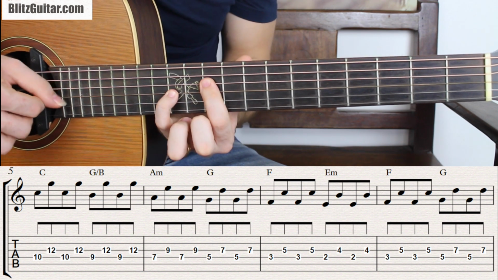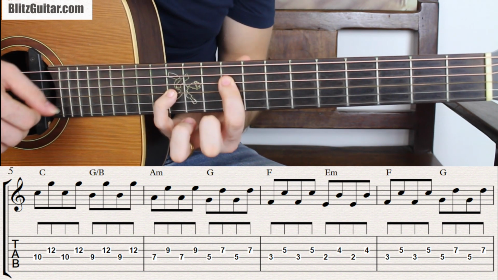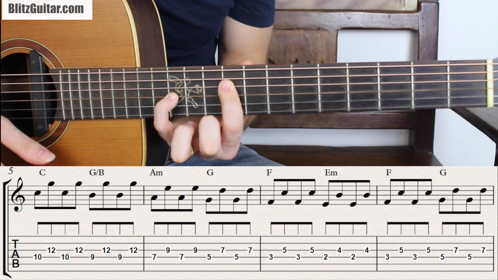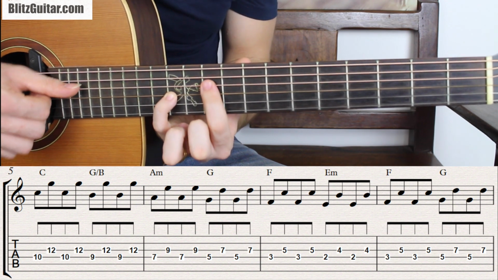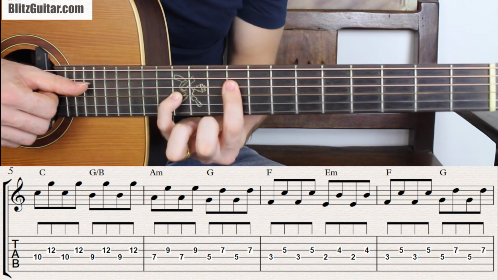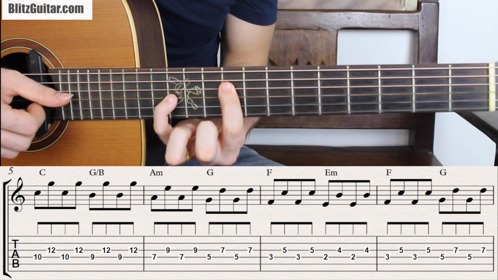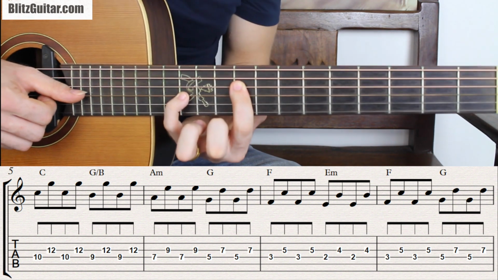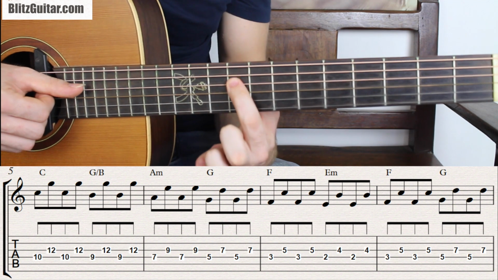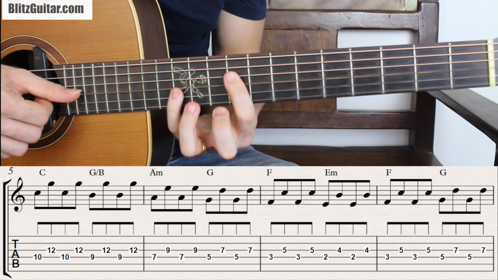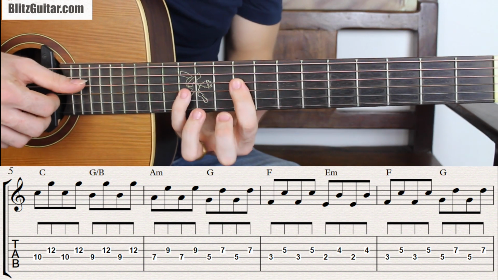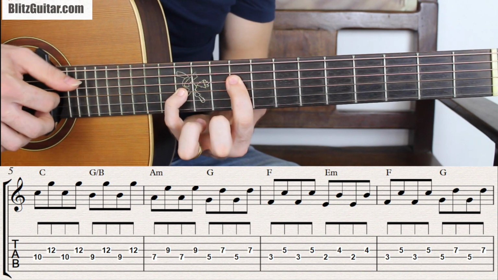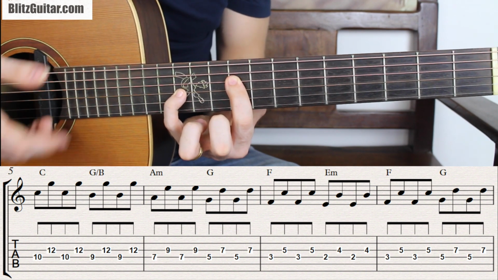So you have C, then you have the G major, G over B. So the 4th string will slide back to the fret number 9, and the 3rd string stays on fret 12. So I'm playing the major 3rd and the root note here on the 3rd string. Same plucking pattern. Very simple. Then I have A minor.